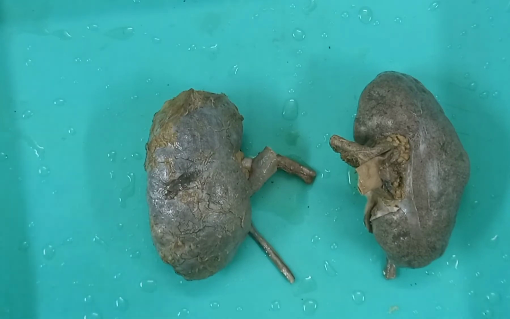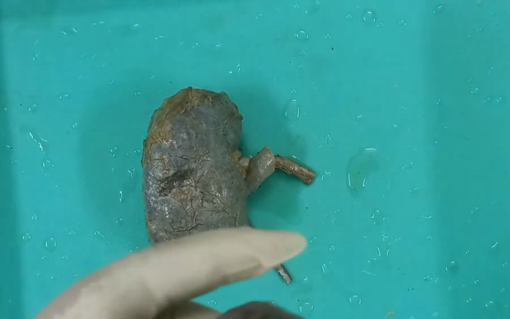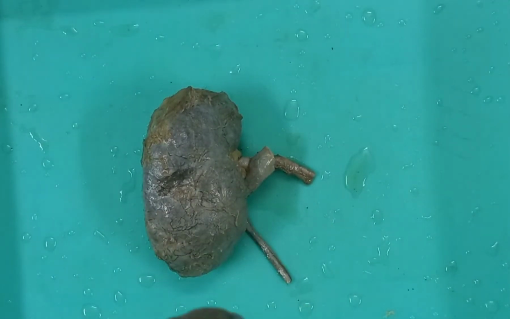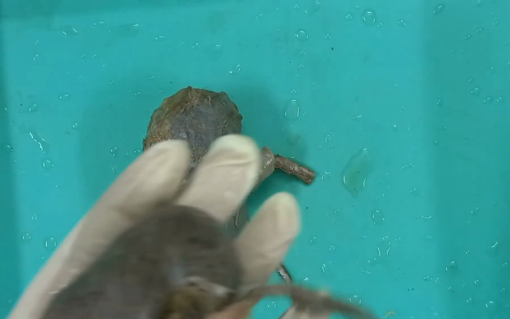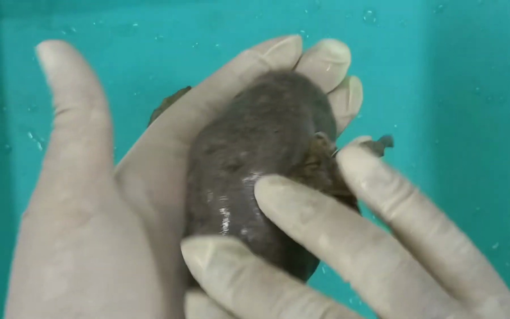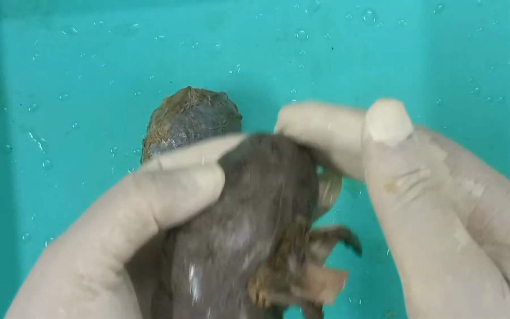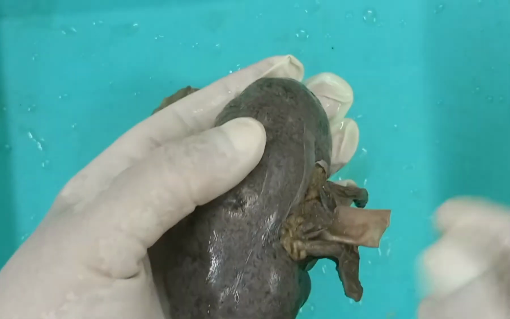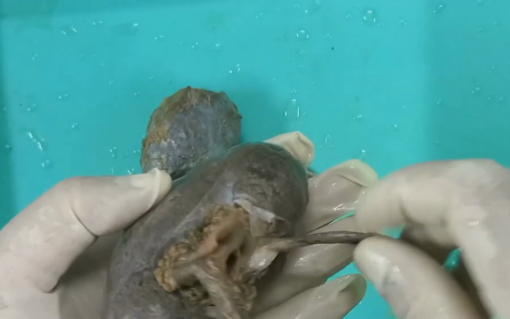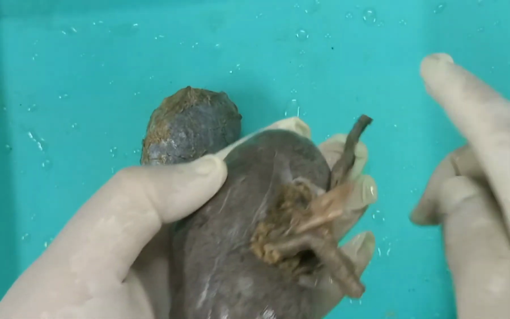Then how to keep this organ in anatomical position. To keep it in anatomical position, keep it to the side which it belongs. See, this is the upper pole, this is the lower pole, this is the convex anterior surface, this is the renal vein, this is the renal artery, pelvis and ureter, which will go downward.